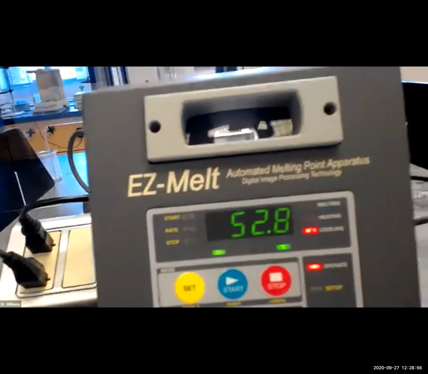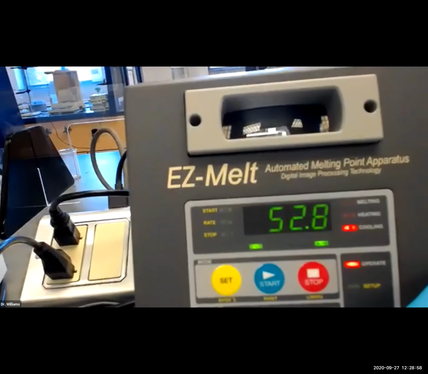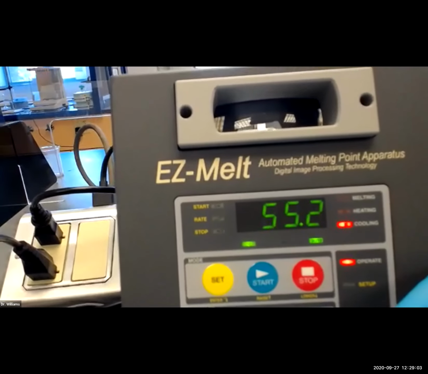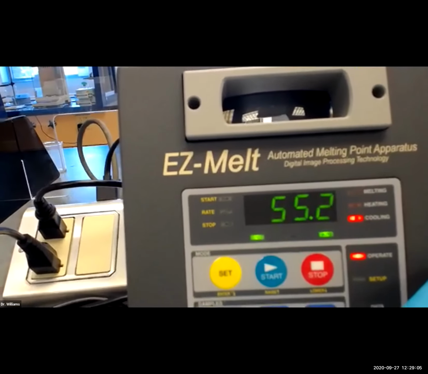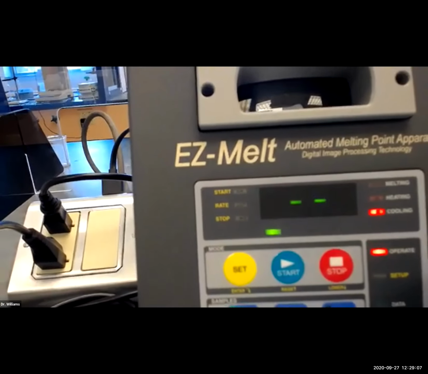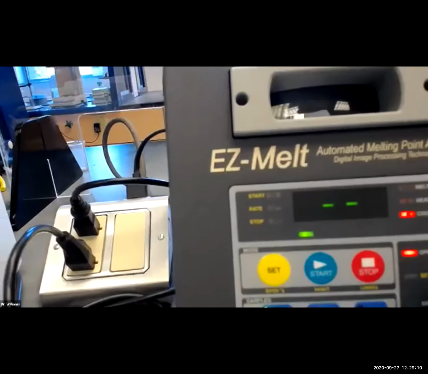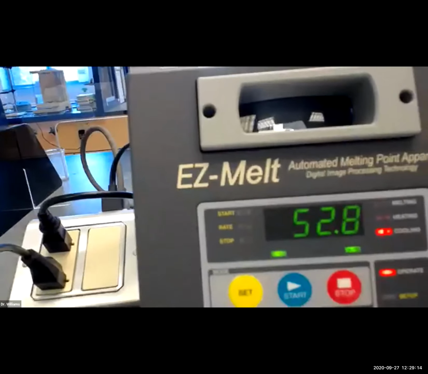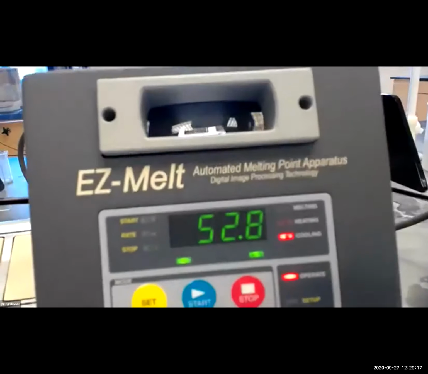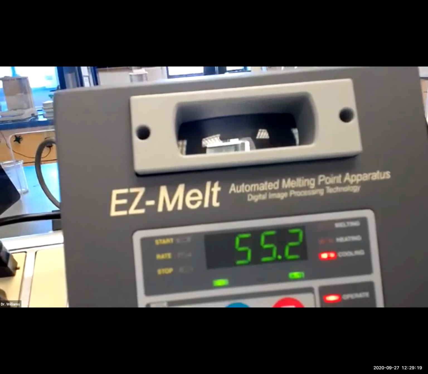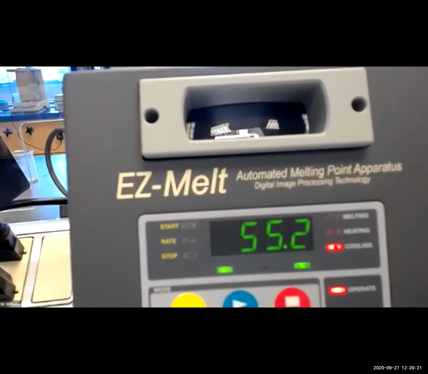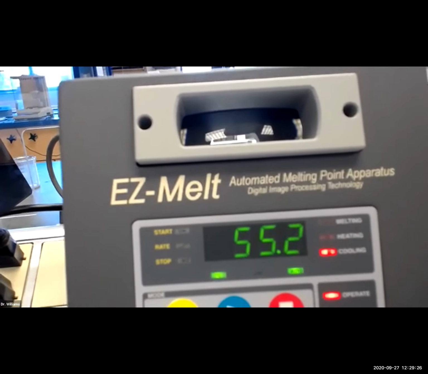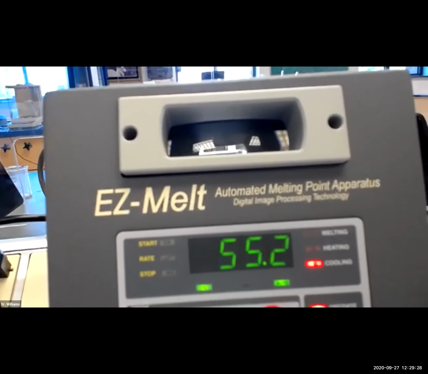52.8 must be the start temperature of where it melted. 55.2 is where it stopped melting. So press it again. 52.8, so it gives you the melting point range. It's 52.8 to 55.2. So if you subtract the 2, that gives you the number of degrees in terms of the melting point range. So this is what you report, that melting point range.